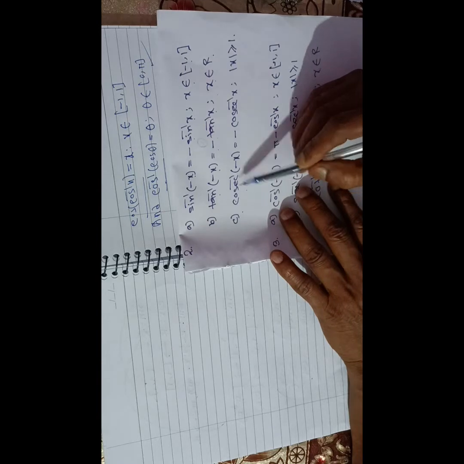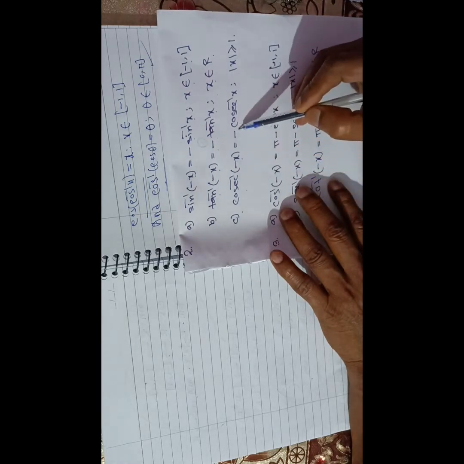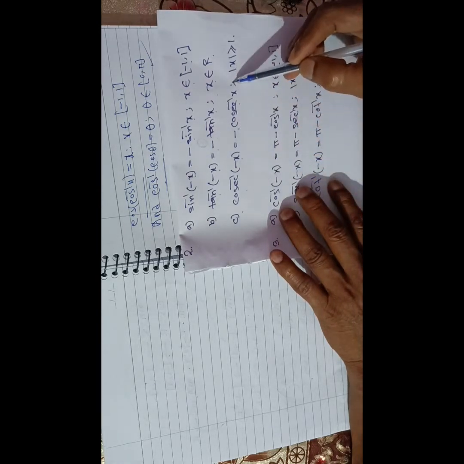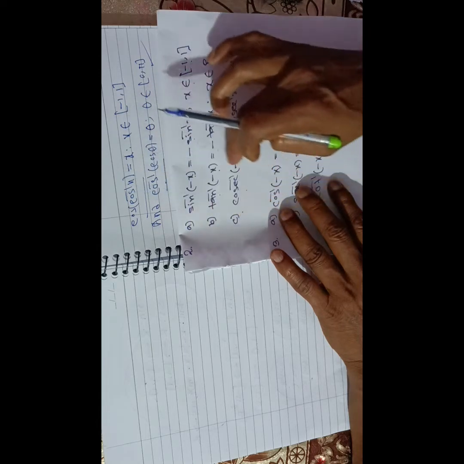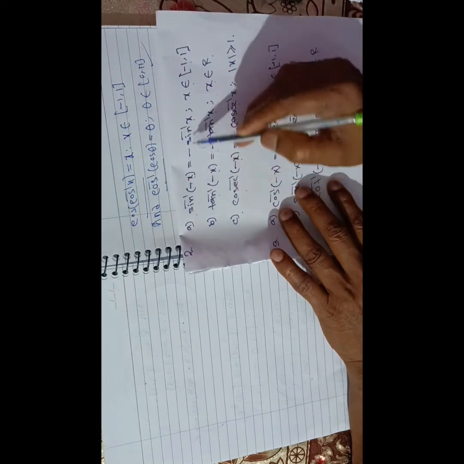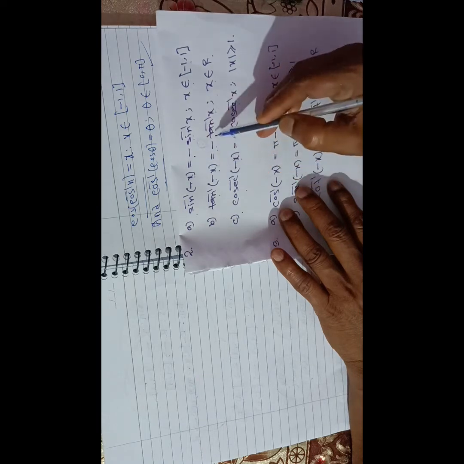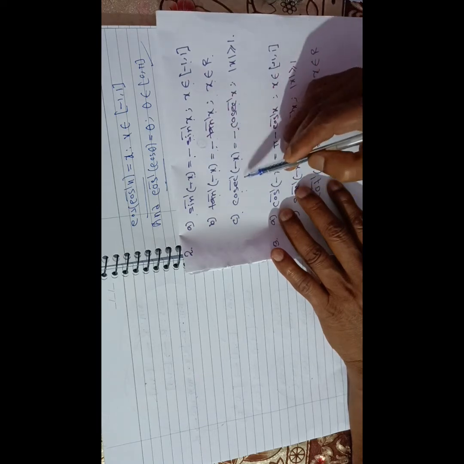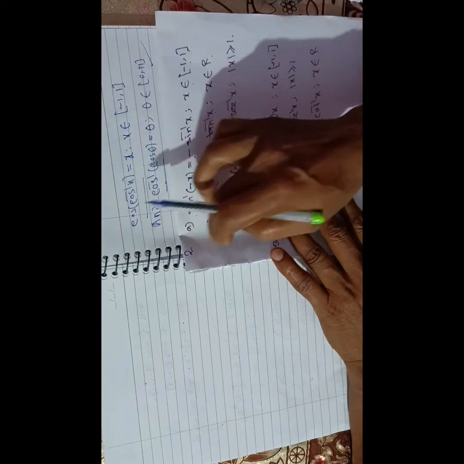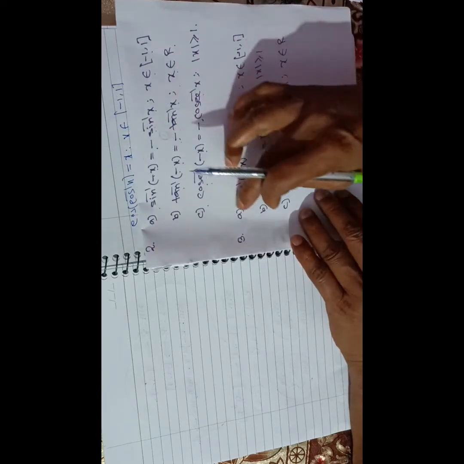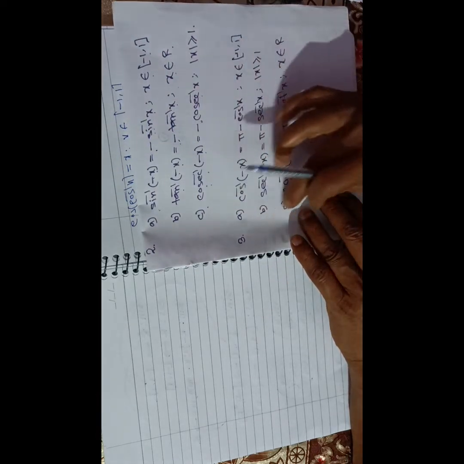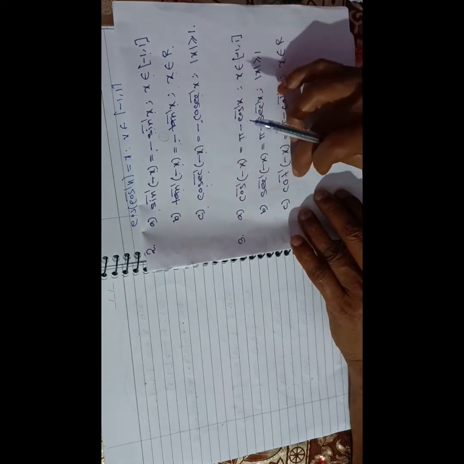Number C, cosec inverse of minus x is equal to minus cosec inverse x. That is in one group, where minus comes out from the bracket. Here also minus came out. Here also minus came out. That is the one group. That's the one similarity. In another similarity, we get these in another group, and these belong.